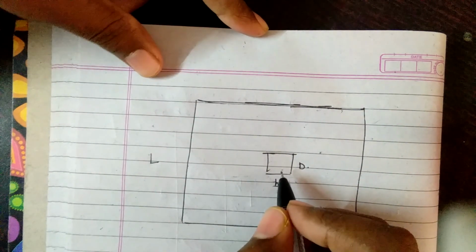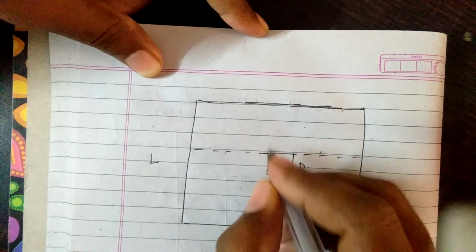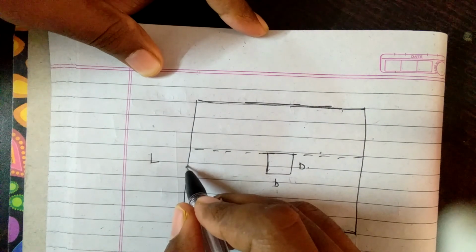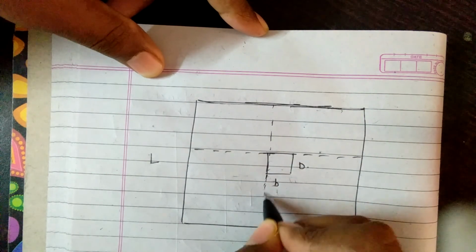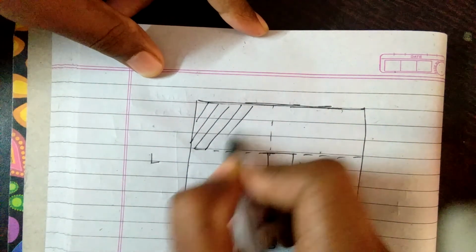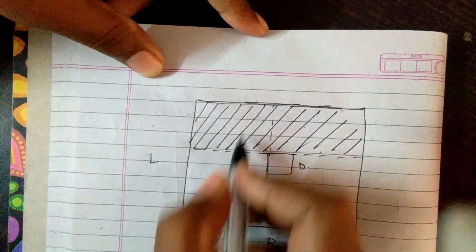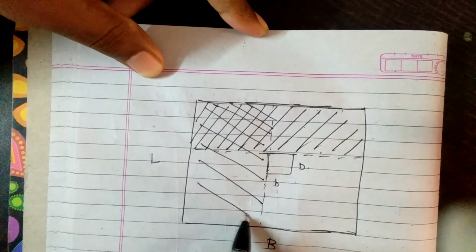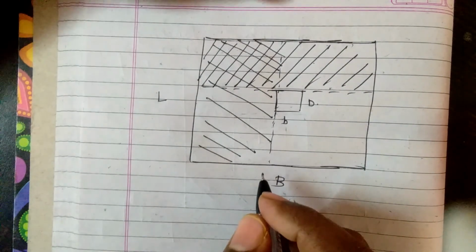Now the shear force, the moment is acting right from the face of the column till the end of the footing. Okay, now see, this is one shaded area. Now here is the another one. Okay, here the bending moment is going through.